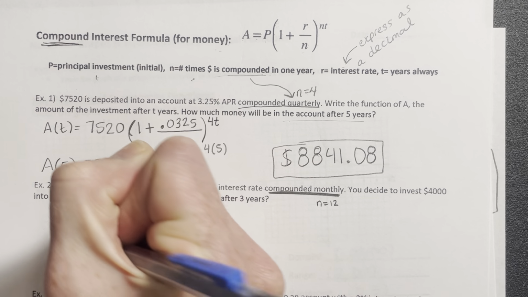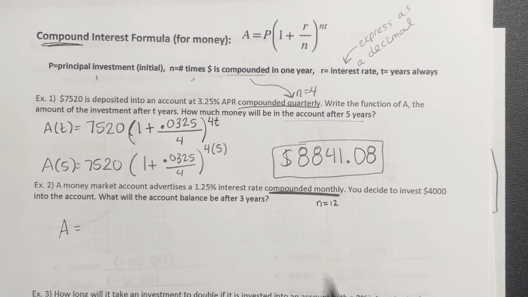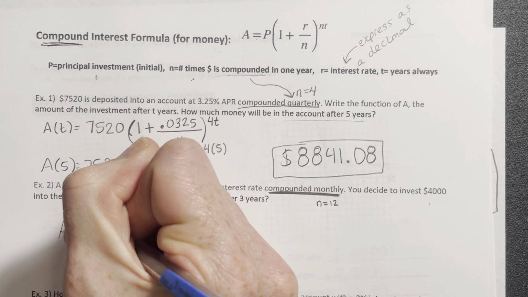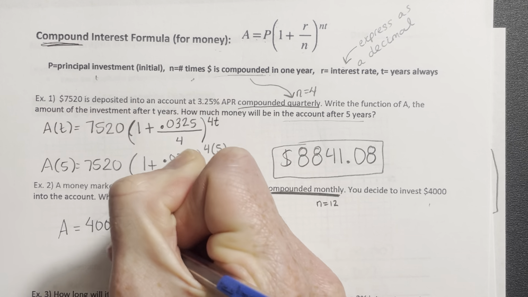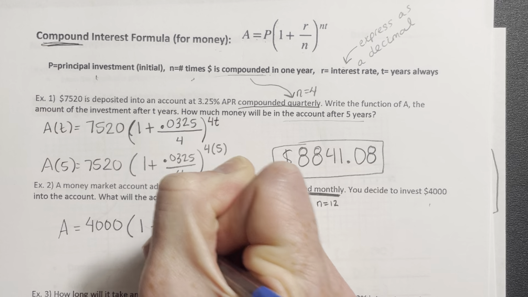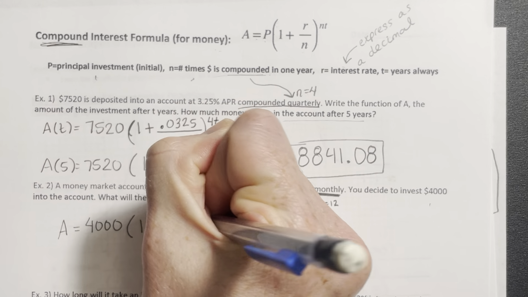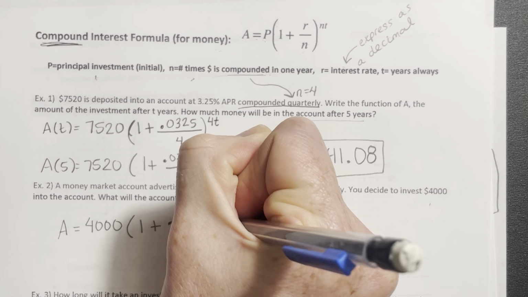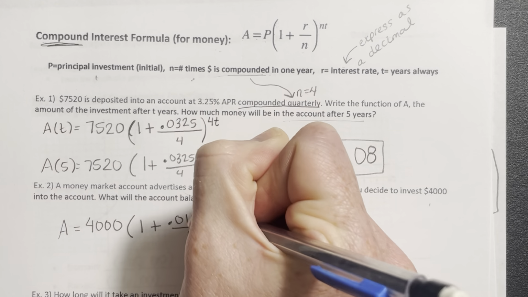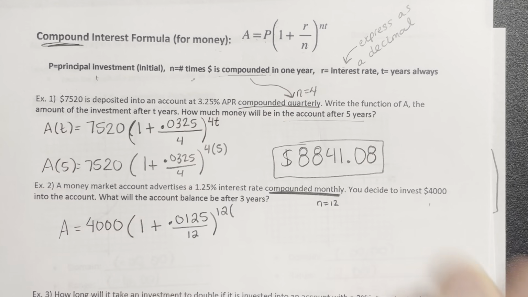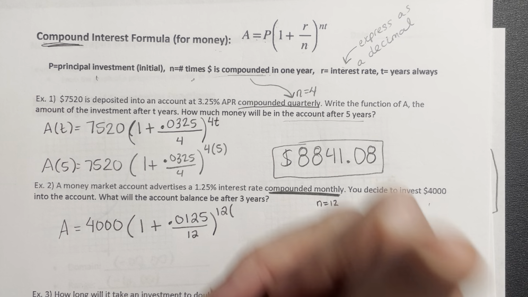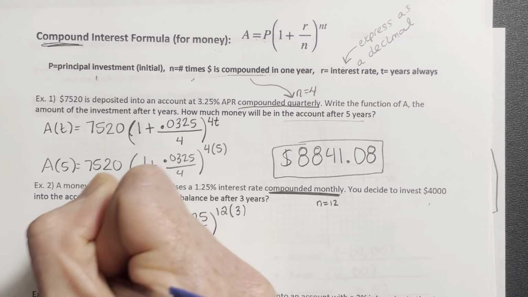So the account balance after 3 years would start at 4,000. That's the initial investment. 1 plus r over n. 1 plus 0.0125 over 12 raised to the nt power, which would be 12 times 3 in this case.